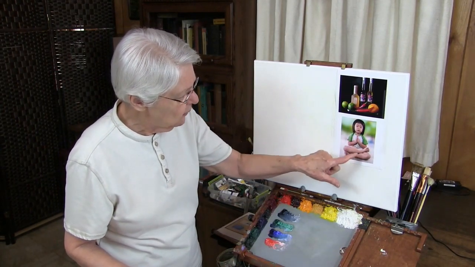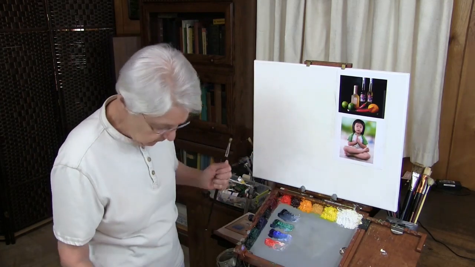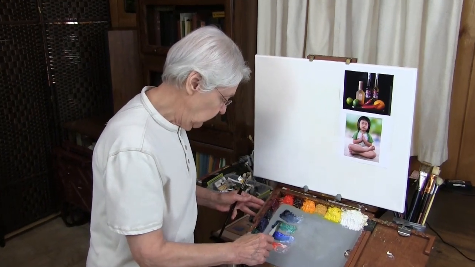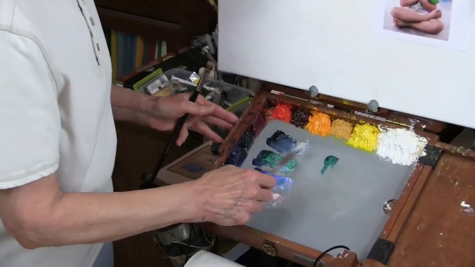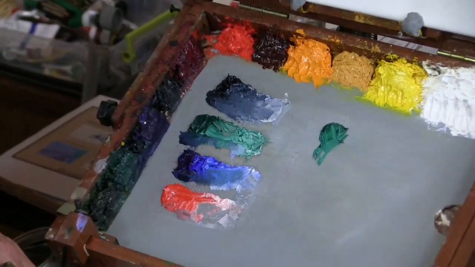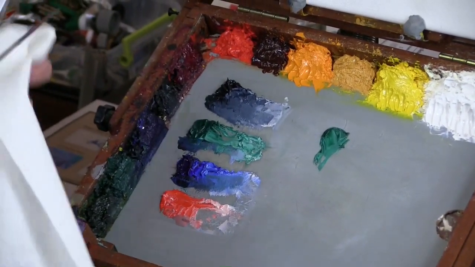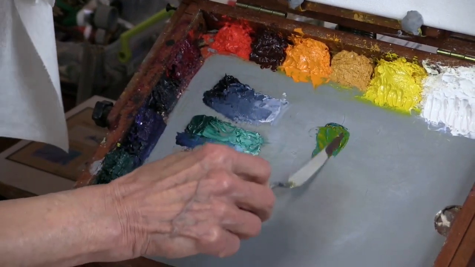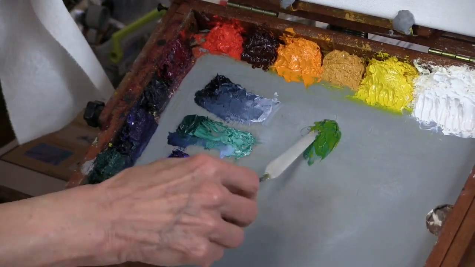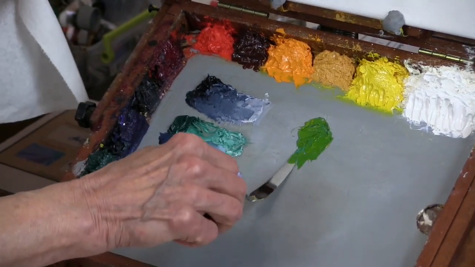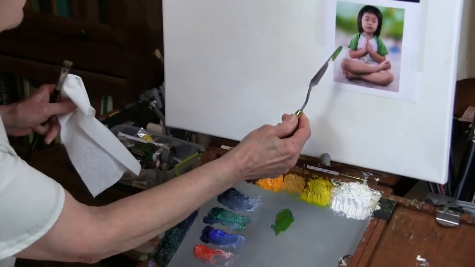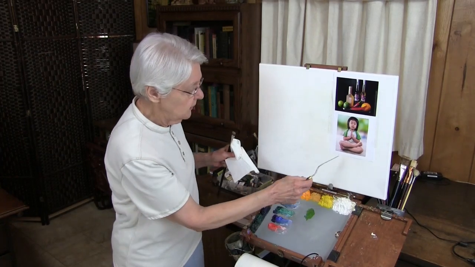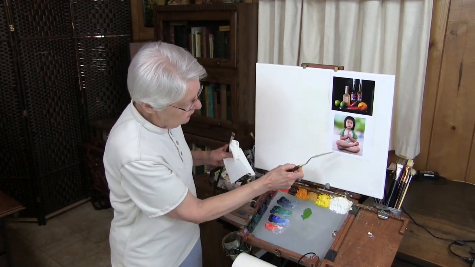Now, if I'm taking the clue from what the child is wearing, I might begin with a green. So let's see here and show you how to come up with that. If I begin with a green, all right, so there is a green. That's a cooler green, and so we'll just add a little warmth to it and create a warmer green. Now we see that this is closer to the green that we're seeing. Here we go. You see, that's sort of in the same range as a color to work with for the child's clothes.